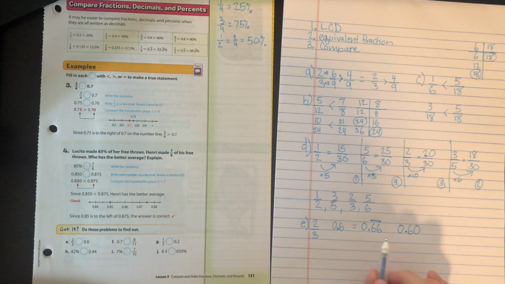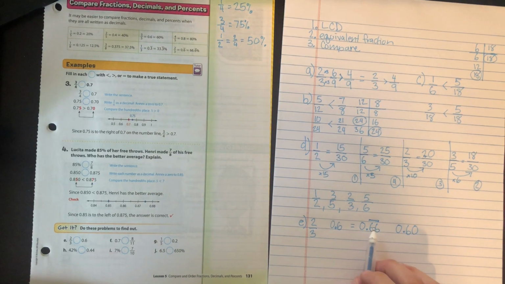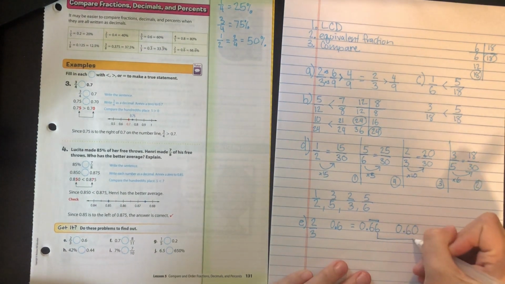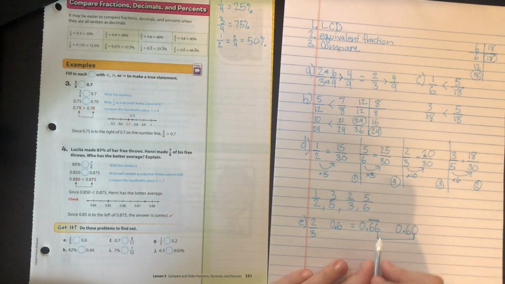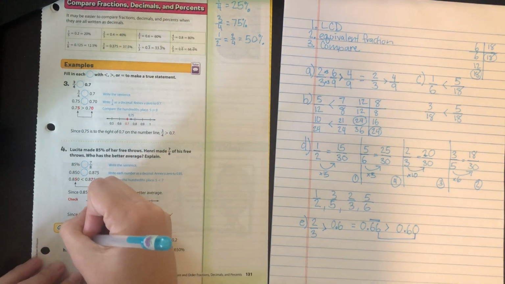So the reason I added that second 6 to the end, now that bar, remember, tells us that it's repeating forever and ever, is because if I didn't write it, it would look like 0.6 repeat is the same as 0.6, but it's not. So if we compare the first two numbers, our tenths, they're the same. And then if we compare our hundredths, they're different. 6 is greater than 0, which means that 2/3 is greater than 6/10.